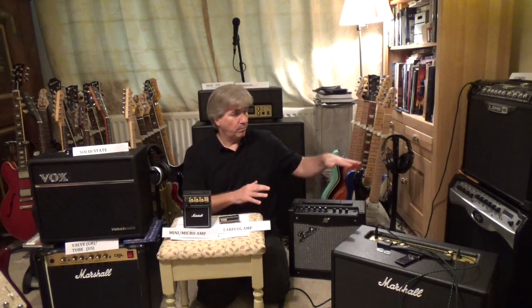I give you a short overview of the difference between solid state, modeling, valve, tube, amplifier, combo, head. This is more for a beginner or intermediate, advanced and professionals know their stuff. So when you're a beginner, you want to start to learn to play the electric guitar, I give you some information now and let's start.